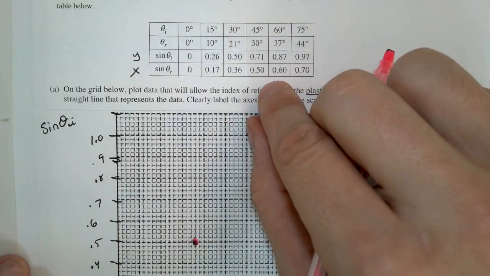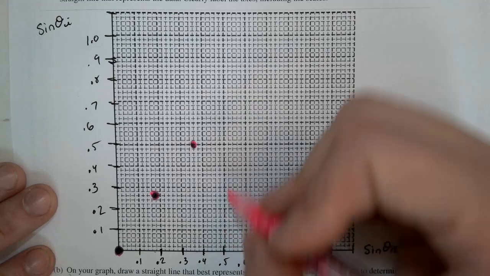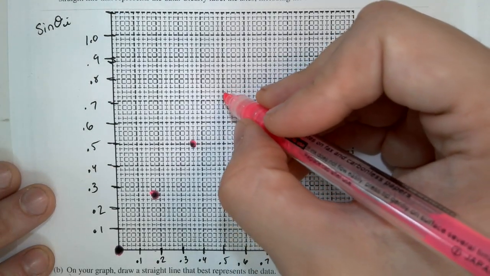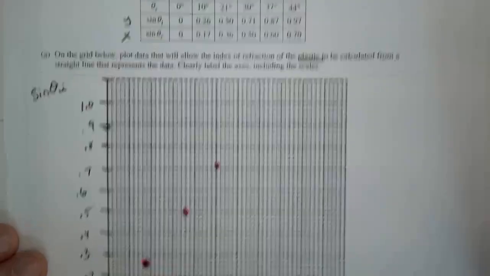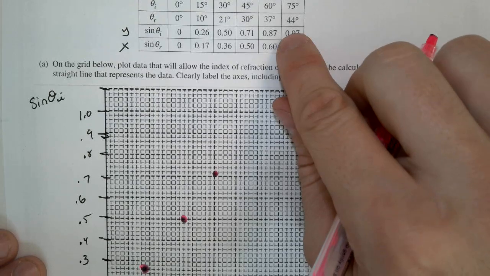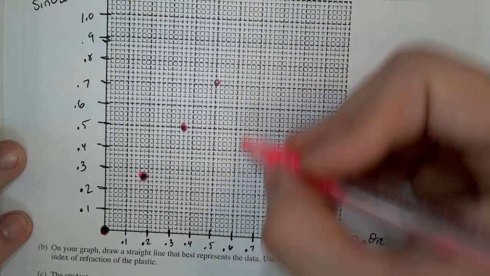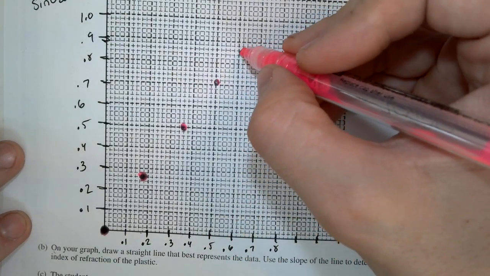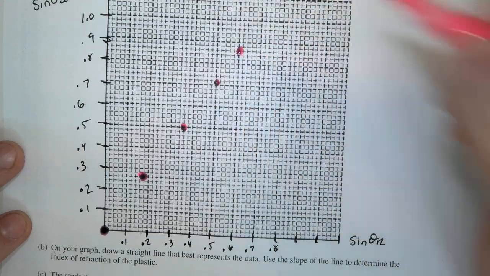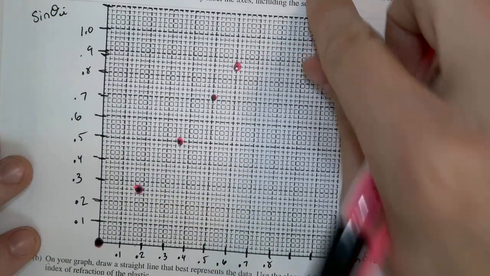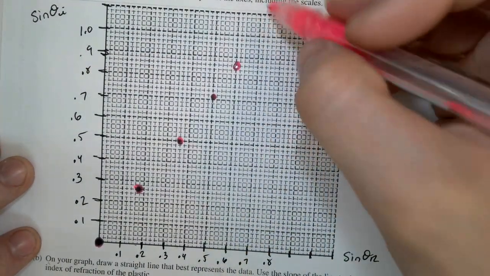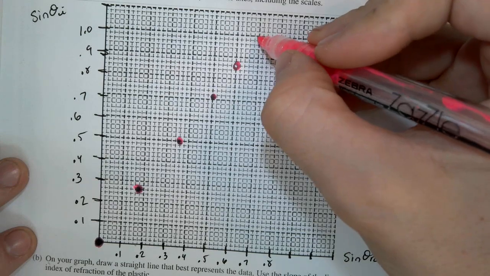The next one is 0.5 and 0.7. It's technically 0.71, so I'll go up a smidge. 0.6 and 0.87. 0.87 is right about there. And then 0.7 and 0.97 is close to 1, but not quite at 1.